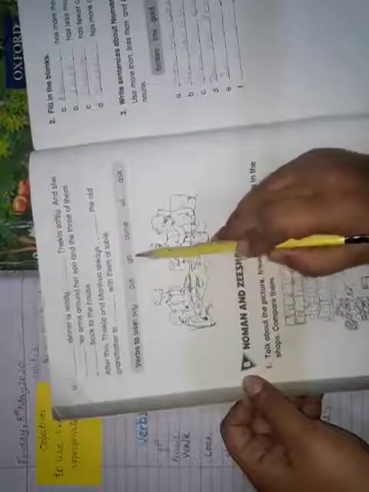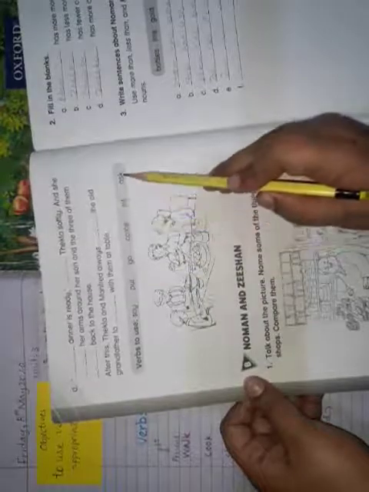Paragraph B, these are the verbs: look, see, become, is, go. And paragraph C: sit, step, find, work, cut. And for paragraph D, we are given the verbs as well: say, put, go, come, sit, ask. Alright, now we have to fill up the verbs in the blanks. Now let's see how we can do that.